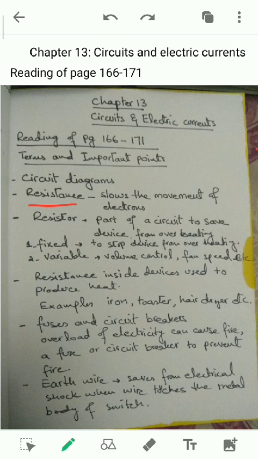Then resistance inside devices is used to produce heat. So there are many devices which produce a lot of heat, and that is because of the resistance in it. For example, an iron, which you use to press your clothes, a toaster, which cooks the bread, and then the hair dryer, which is used to dry the hair.